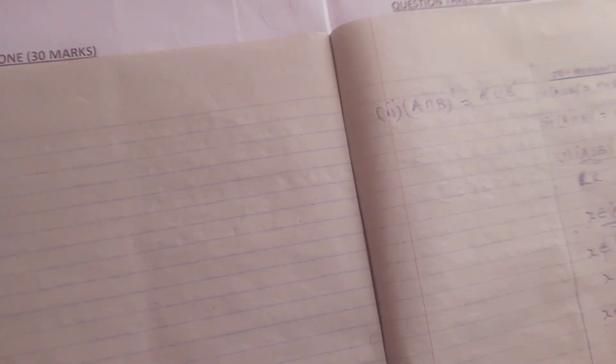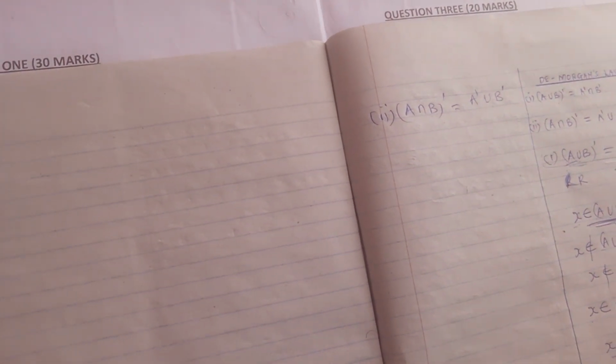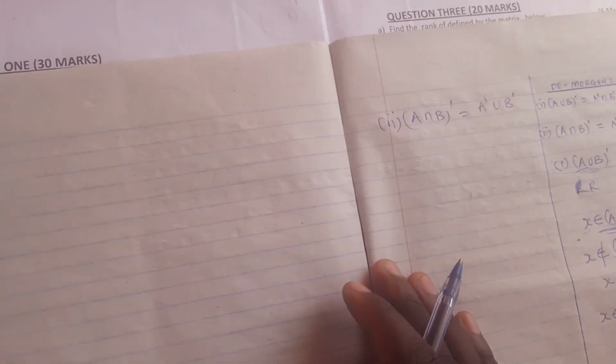Let us now prove the second law, which says (A intersection B) complement should be equal to A complement union B complement. And this one is not going to be different from what we have done. This is simply the reverse of what we have done in the previous example.